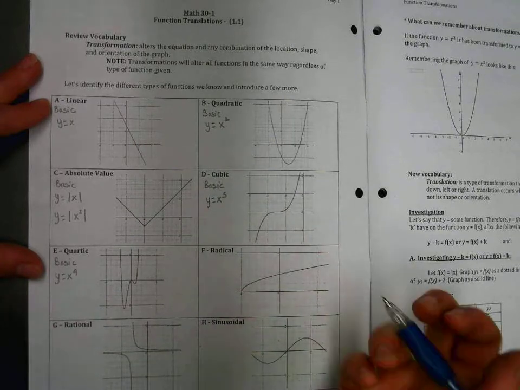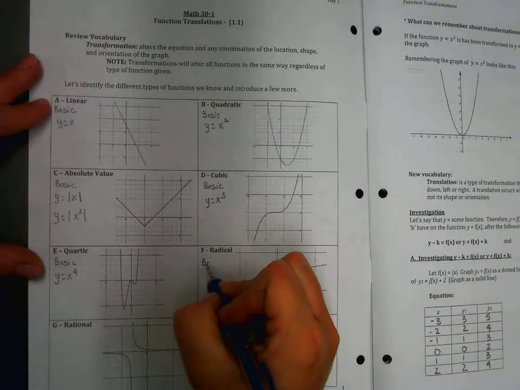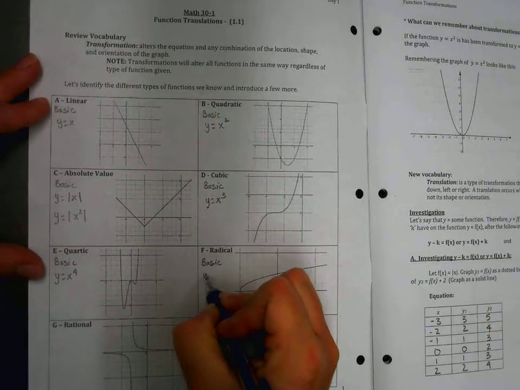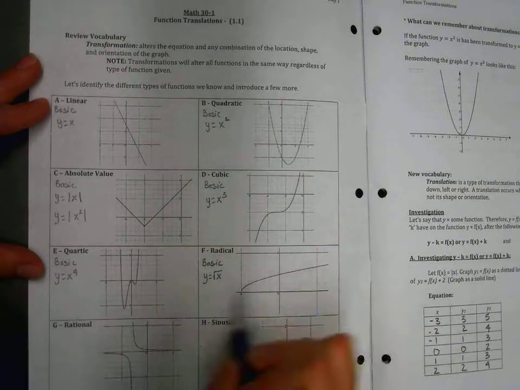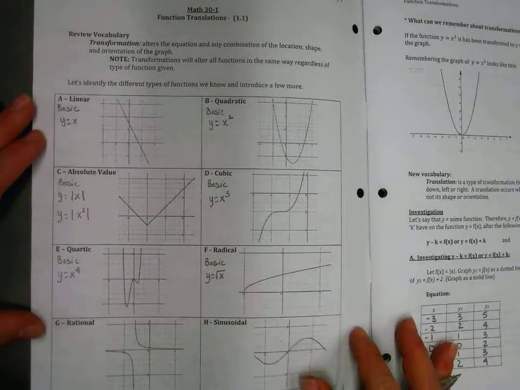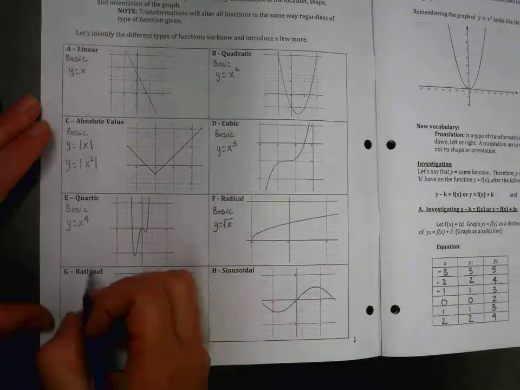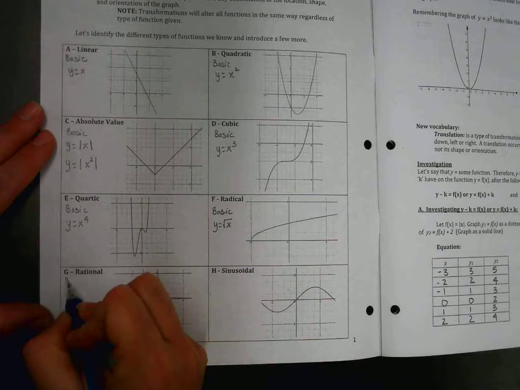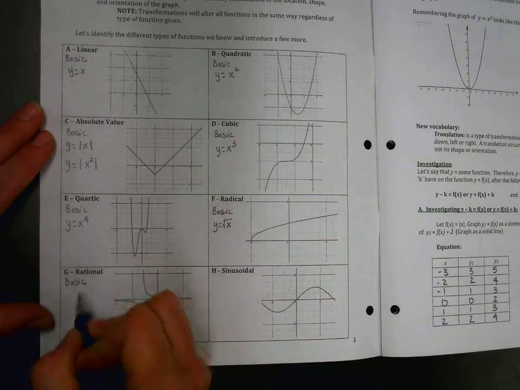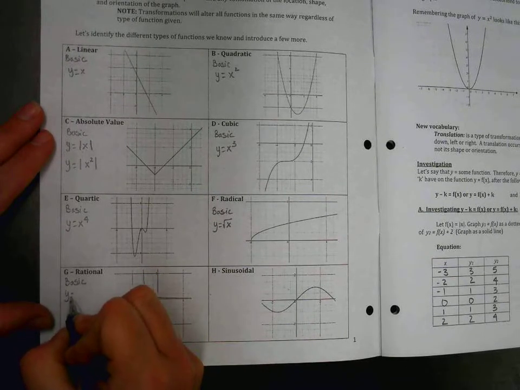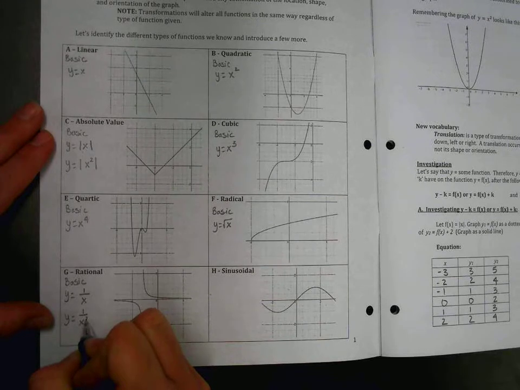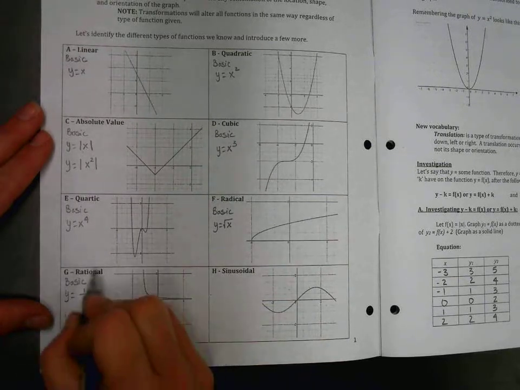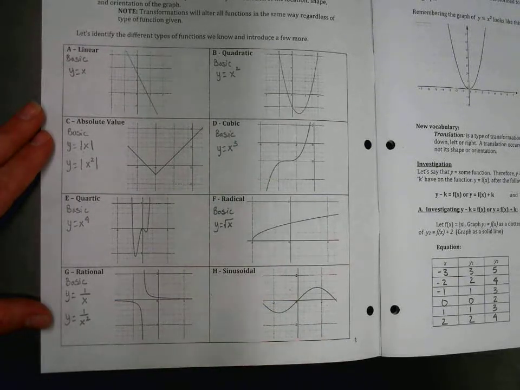A radical function, again, takes a basic form of y equals square root of x, and then that again is altered or transformed. A rational function, again, this can vary depending on the type of function we're starting with, but the base is something like 1 over x or 1 over x squared. And we get into more detail of rational functions later in the year.